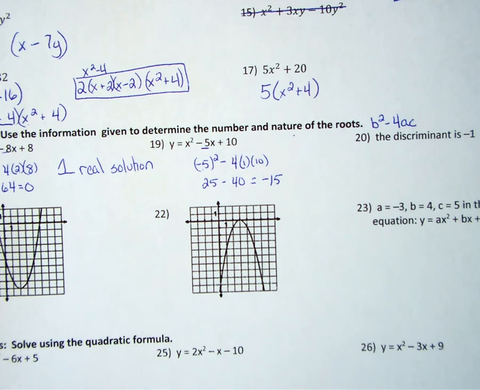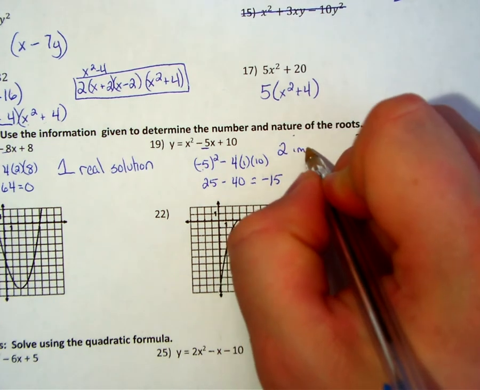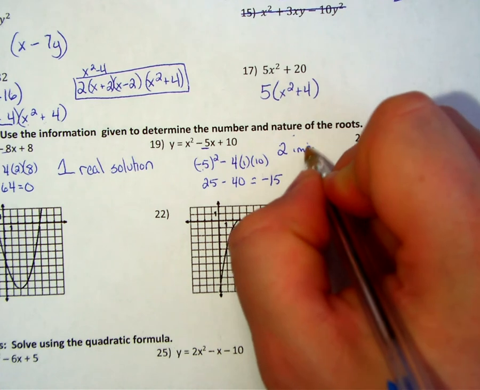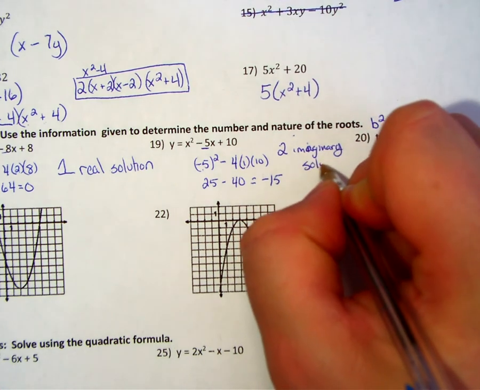The number of solutions, it's always going to end up being 2. So 2 imaginary solutions.